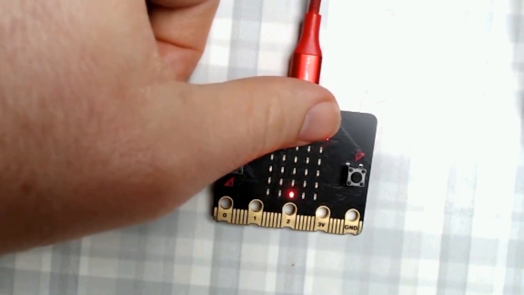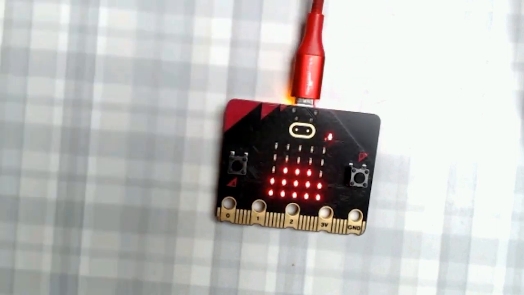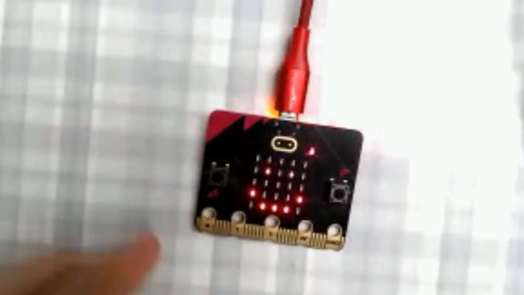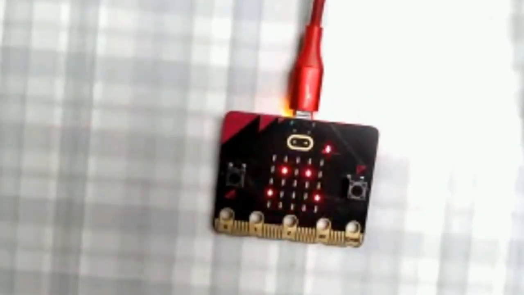So if I just go quite loud and then stop, then it leaves it on the last signal that we had. So that's a kind of simple walk through all of the major new features on the microbit v2 in a single program.